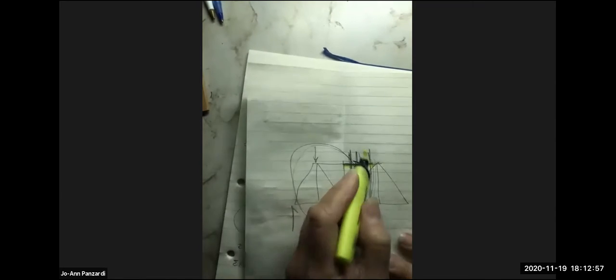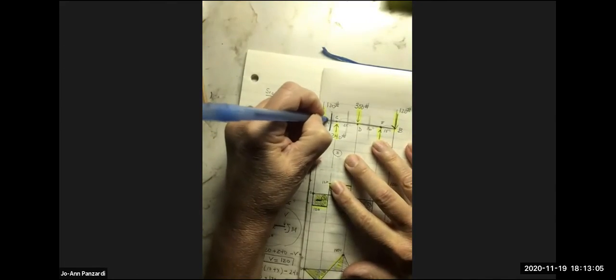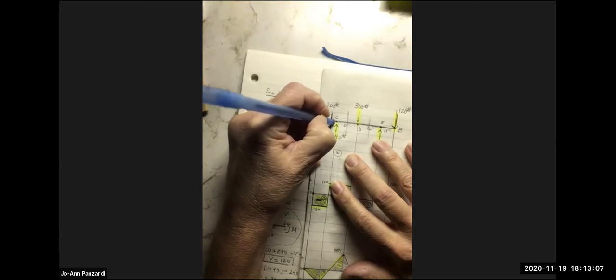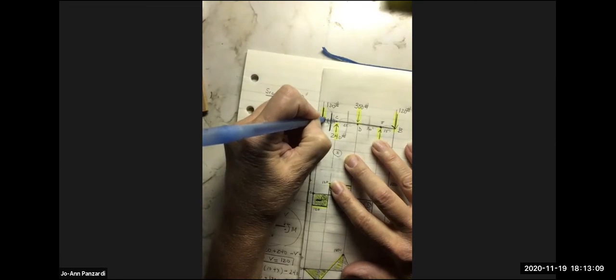But if we had a distributed load, the V is going to change as I'm in that section. In the truss, I'm finding the load that's along the member. In the beam, I'm finding the load that's perpendicular to the member at different points and the moment at any point.